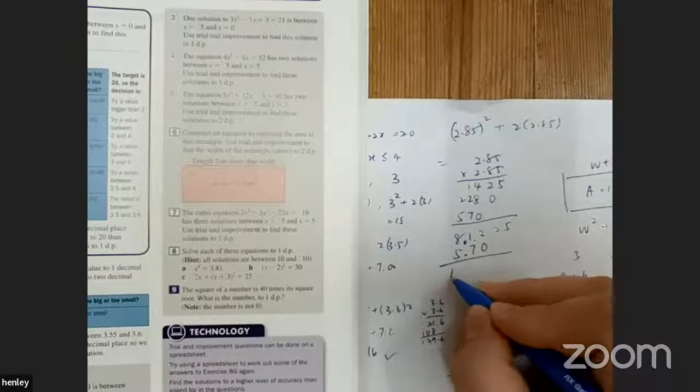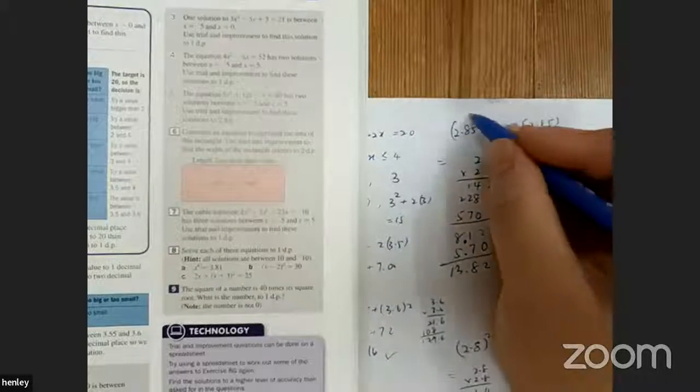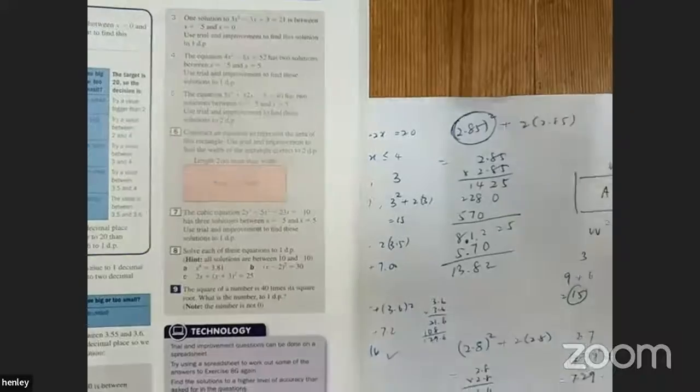So my answer is 13.82. Yeah, this is so close. So my answer will be as close as 2.85.